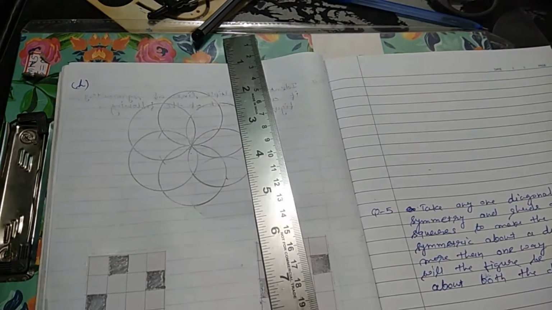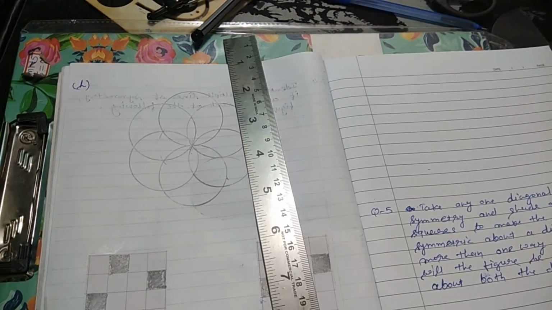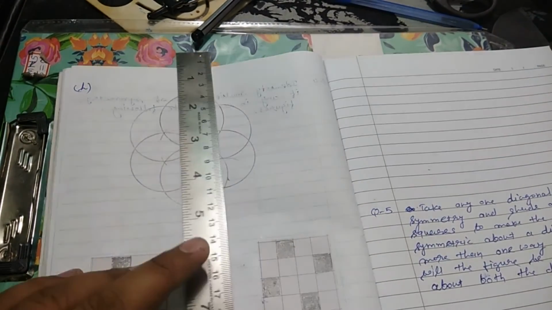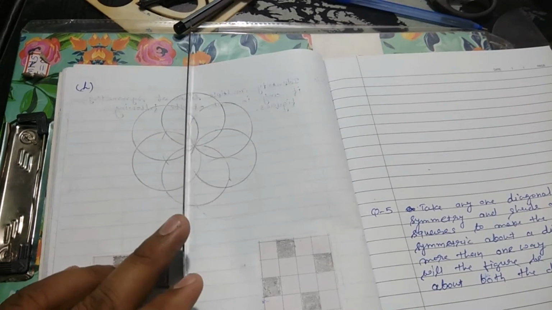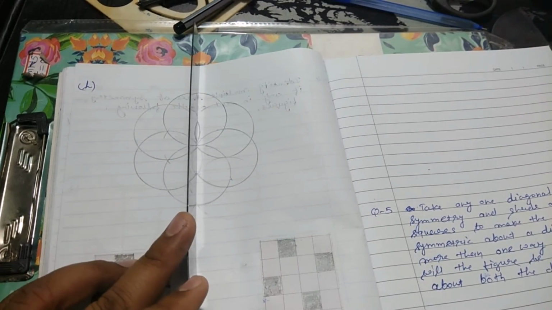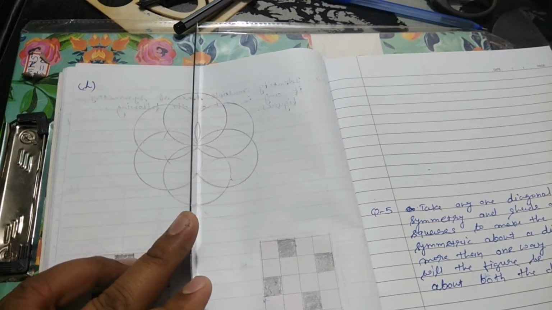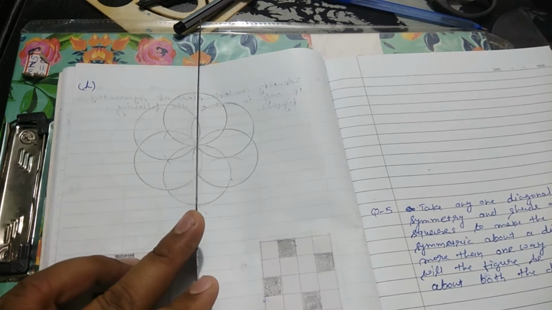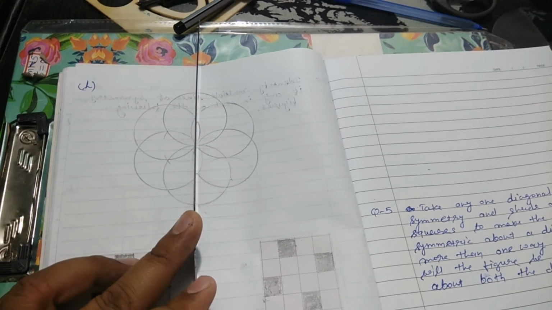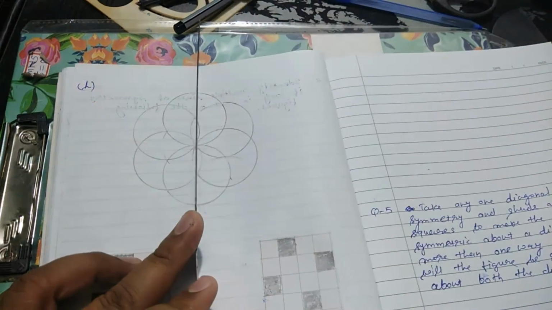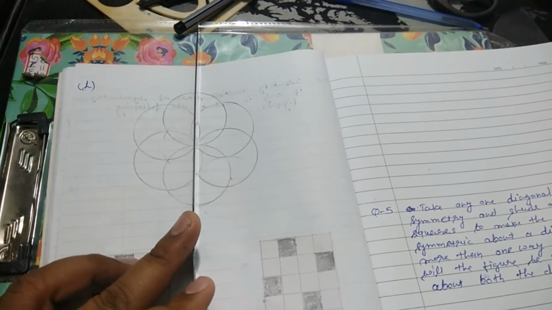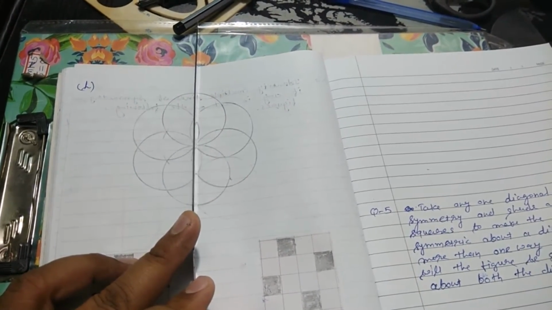So this is a complicated figure, so we will move step by step. First of all, in the center we will put a scale vertically. Now we have to see, here this figure is identical, we can see here.